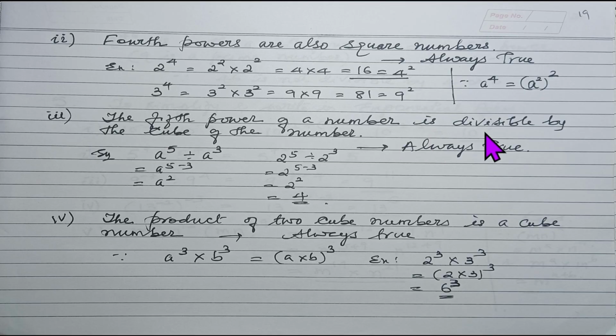Now the fifth power of a number is divisible by the cube of the number. That means if a raised to 5 is divided by a raised to 3, I get a raised to 5 minus 3, and that is a square, and that is true. 2 raised to 5 divided by 2 raised to 3 is 2 raised to 5 minus 3, 2 square, and that is 4, therefore it is always true.